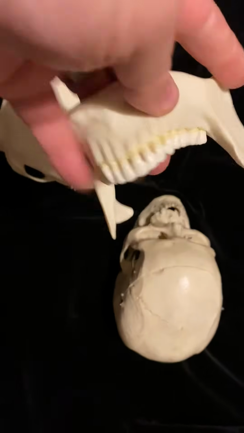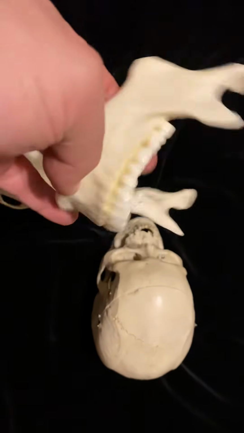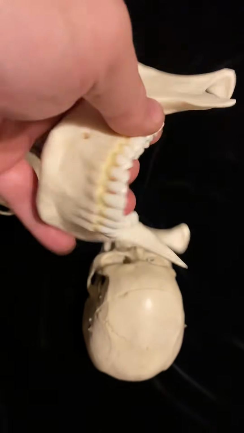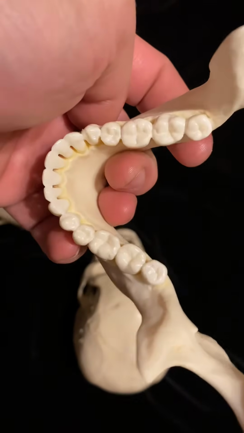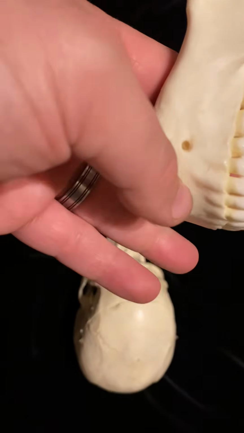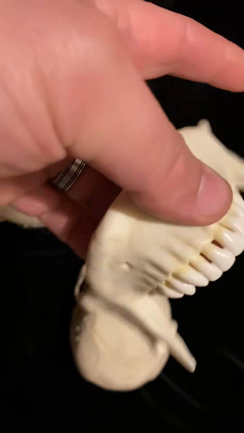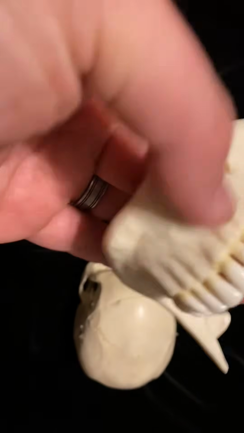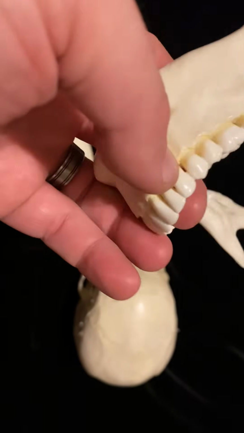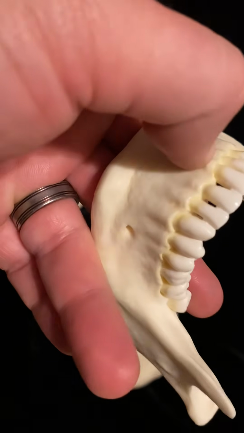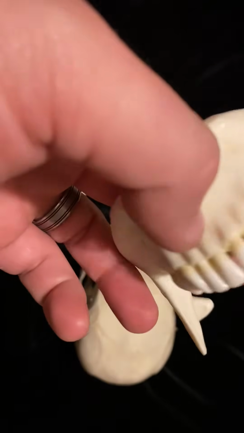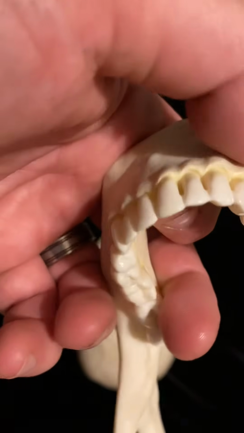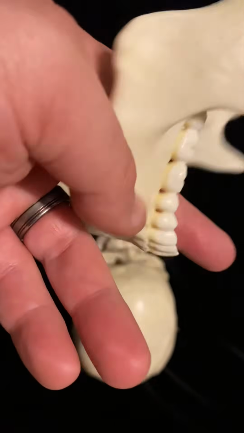So since it's going to fall off anyway, the mandible, the jaw. So features of the mandible. That little wavy line right there, that's called the alveolar margin, sometimes called the alveolar process. It's this wavy border created where the teeth are socketed in.